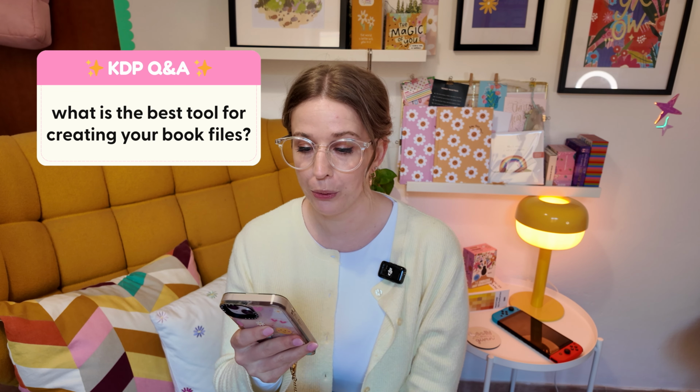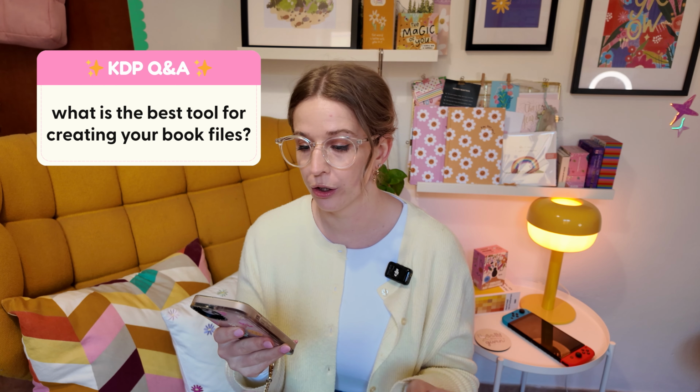Let's move on to some questions about formatting and designing of your book files. What is the best tool for creating a book project? Canva, Illustrator, or Photoshop? It depends on your skill set and the type of book that you are creating. So if you are creating a book with a lot of text in it, I would recommend using a text-based editor like even a Word doc or Google Doc or Adobe InDesign.